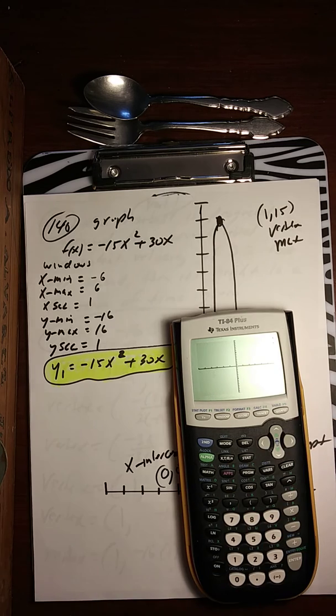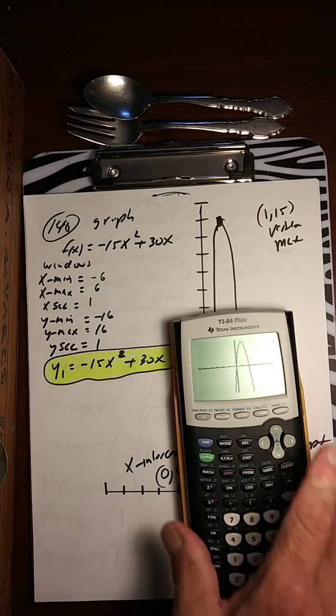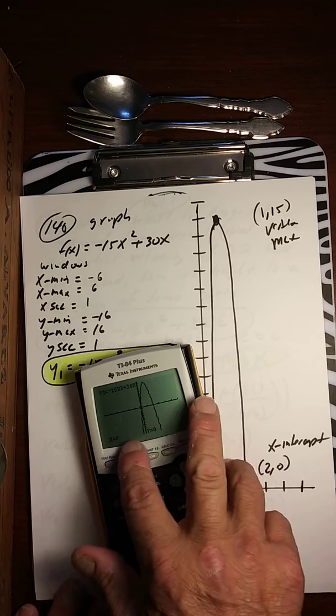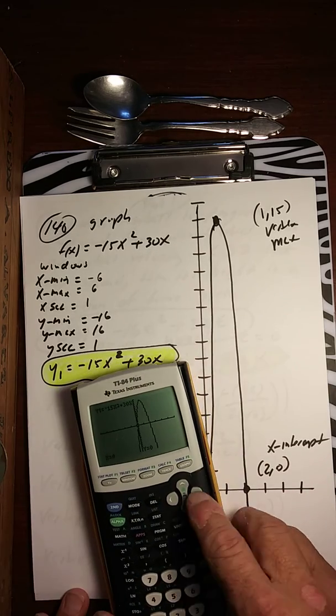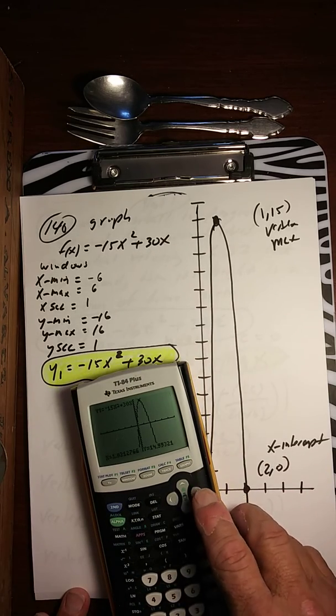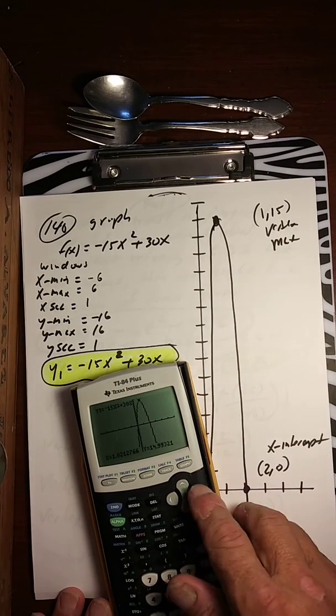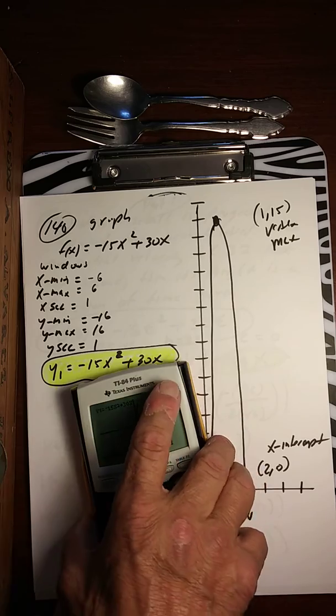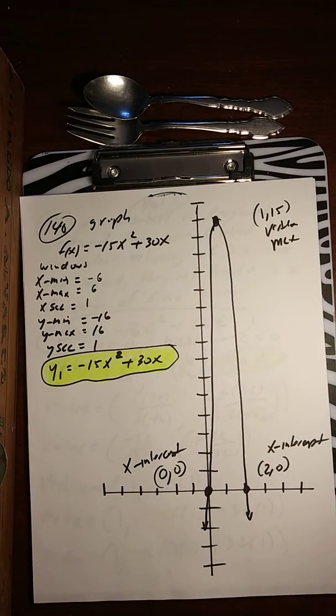Hit graph, and there it goes, just like that. You can do a trace if you want, get some points, 0, 0 and other points on it, like 1, 15 right there, 1, 14.99. So there's the graph.